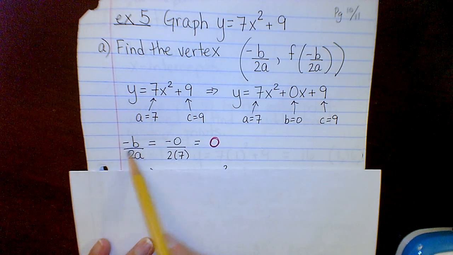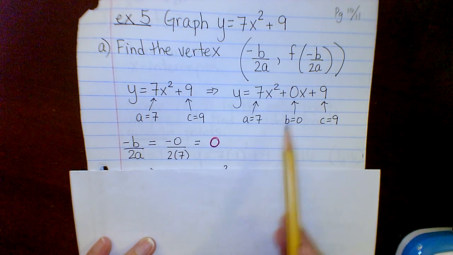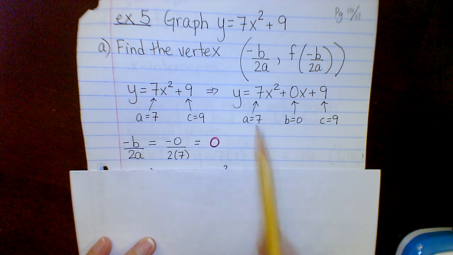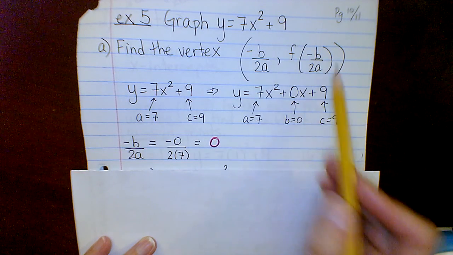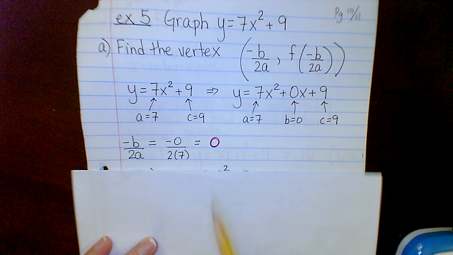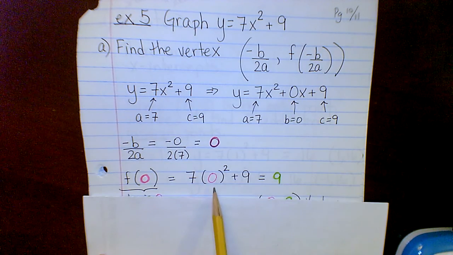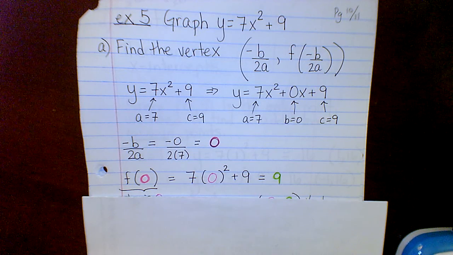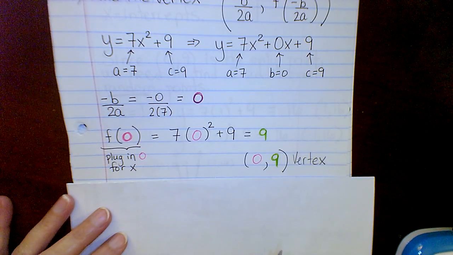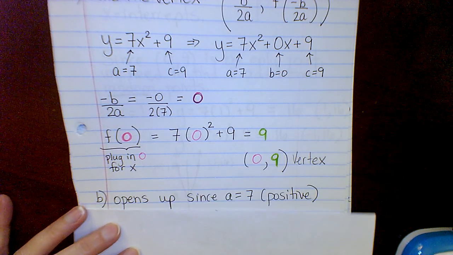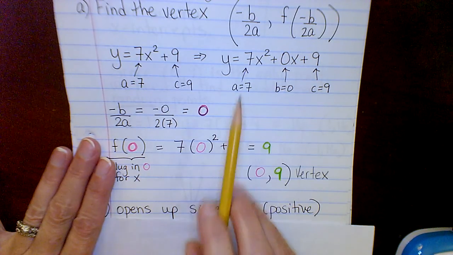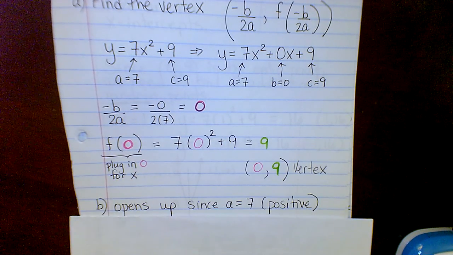So then -b/2a is -0 over 2 times 7, which is just 0. Remember, this is just telling you plug in the answer that you get for the first part. So okay, plug in 0. So we get 7 times 0 squared plus 9 equals 9. Alright, so we get a vertex of 0, 9. Which way does it open? Well, my a value is 7, which is positive, so it opens upward.